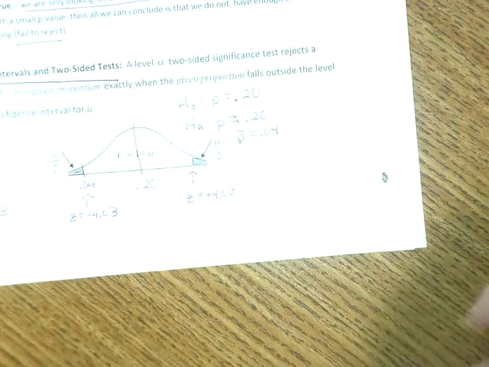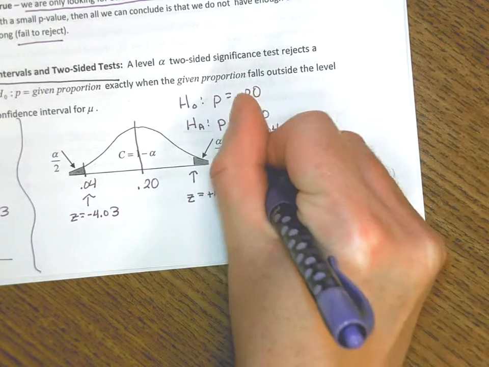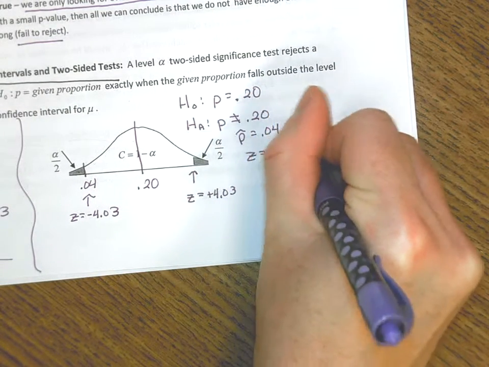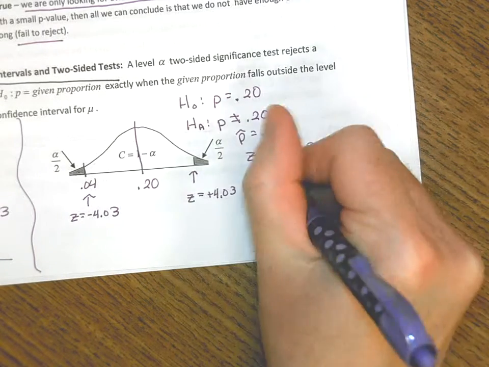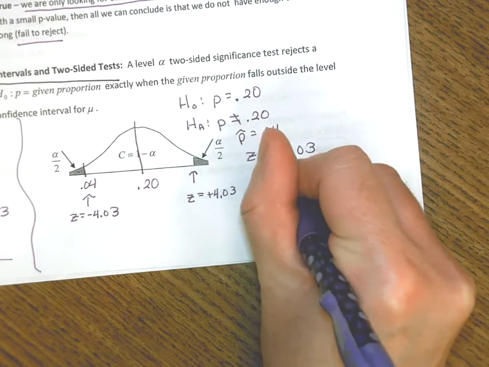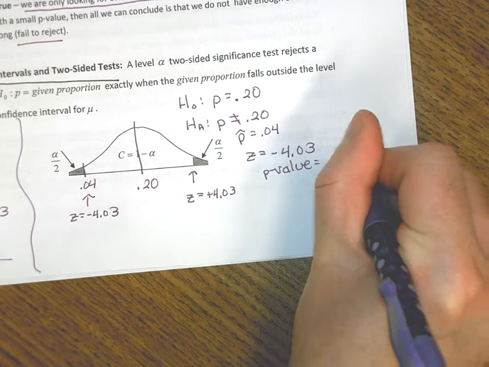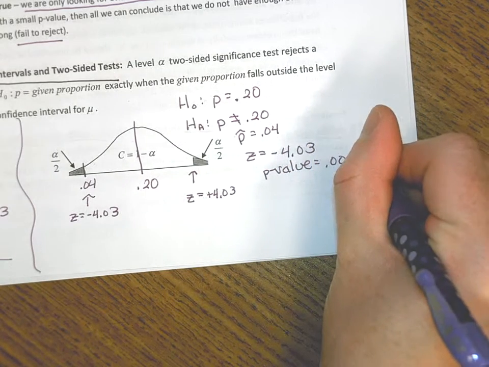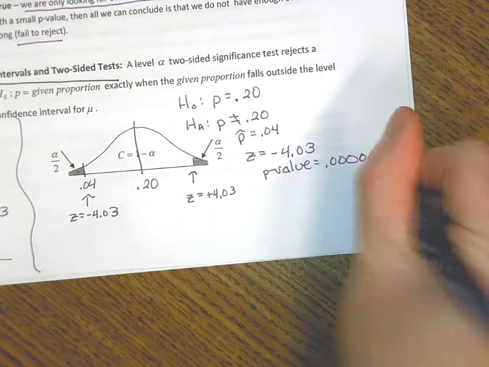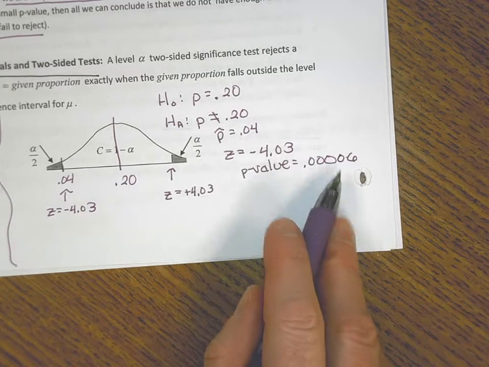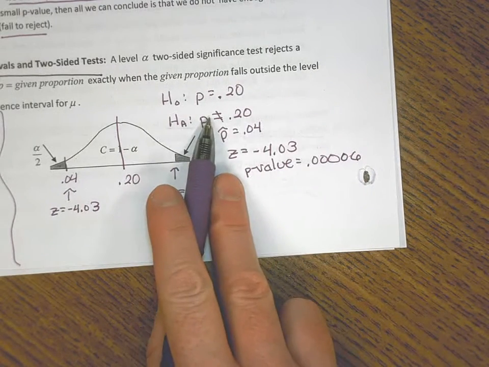So the z-score is still negative 4.03, but now since we're going in both directions, the p-value is 0.00006, which is 2 times what it was before, just because we selected the not equal to.